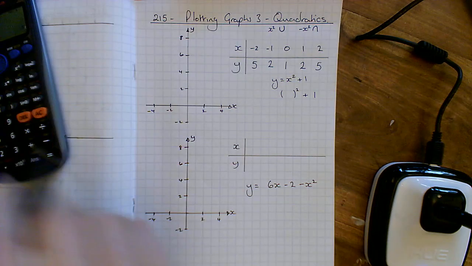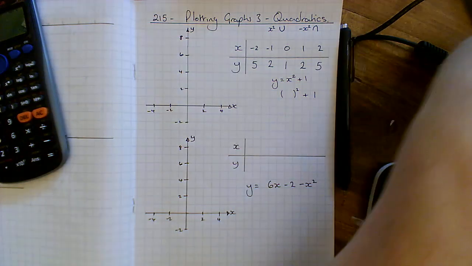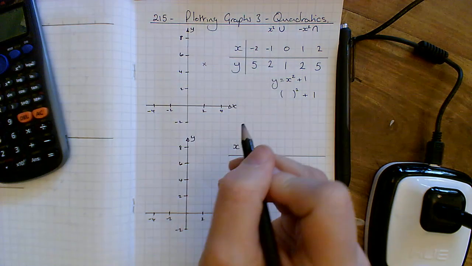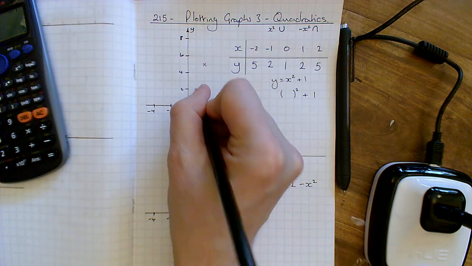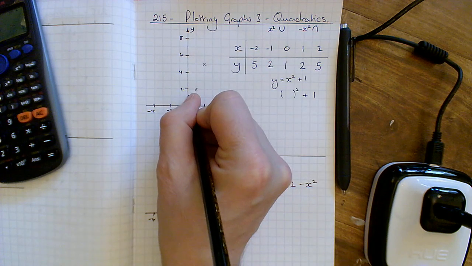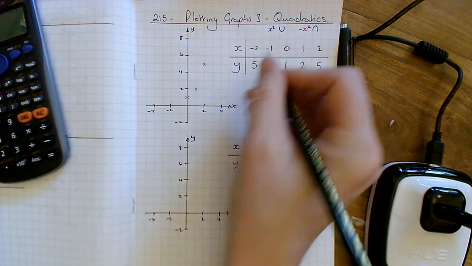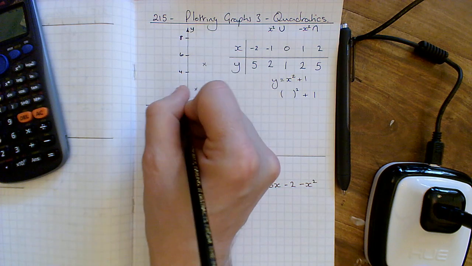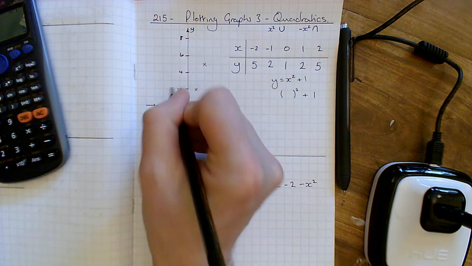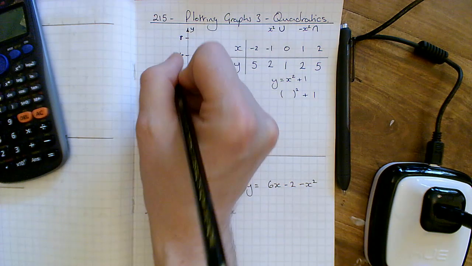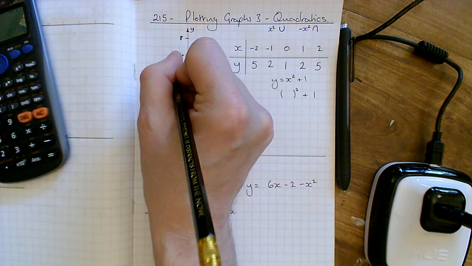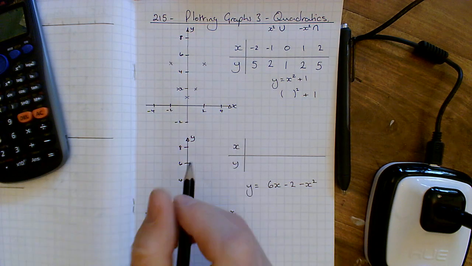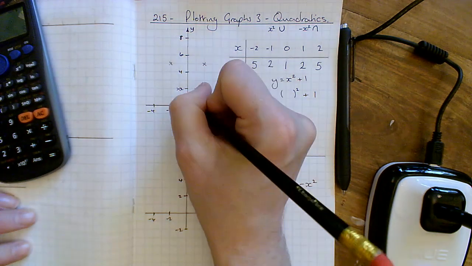Come to the graph now and just plot the points. So I'm going with 2, 5 is up here, so there's 2, 5. 1, 2, 0, 1, then minus 1, 2, and the last value, minus 2, 5, up here somewhere. So there's the values plotted in, and then I have to try and draw a smooth curve, and I'm a bit rubbish at that.